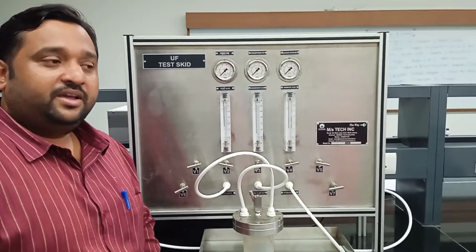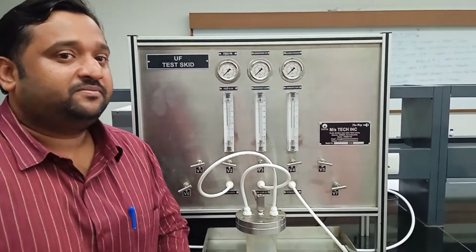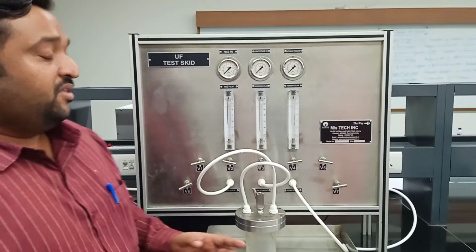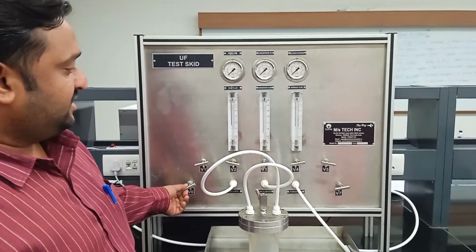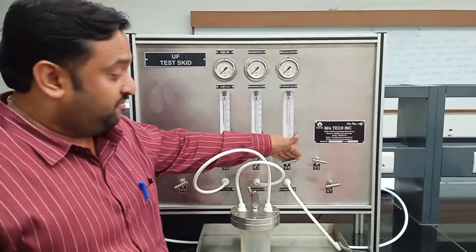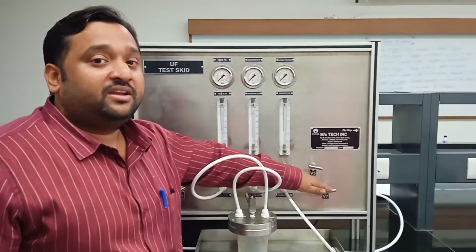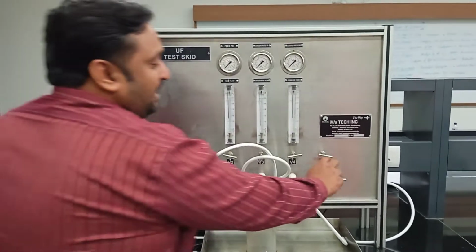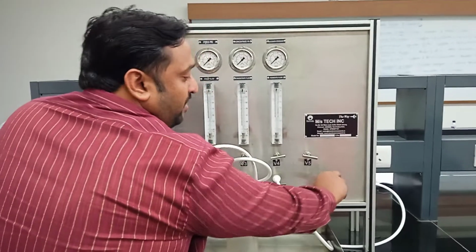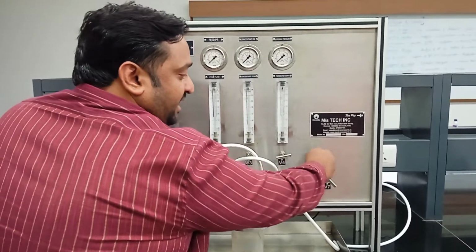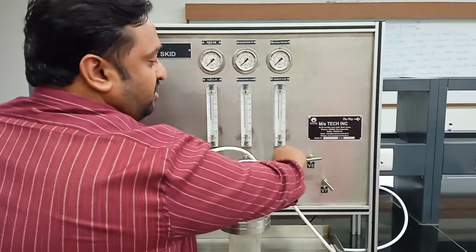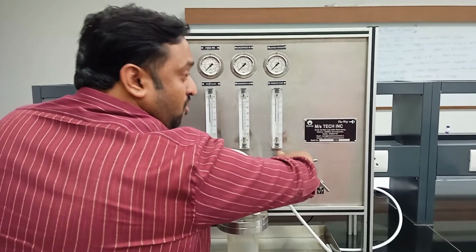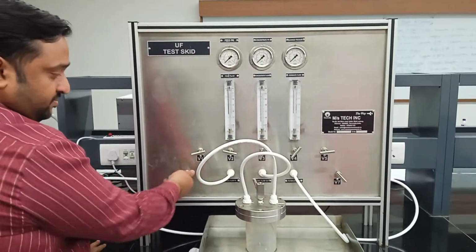For the filtration study, make sure the valves V6, V4, V5 and V7 are completely closed. Completely closed means you have to turn clockwise, to the extreme clockwise position, so that the valves are closed.